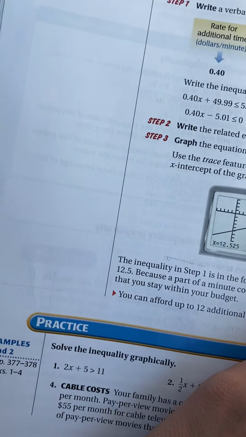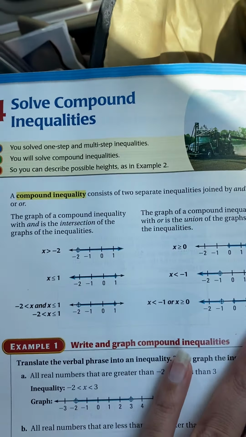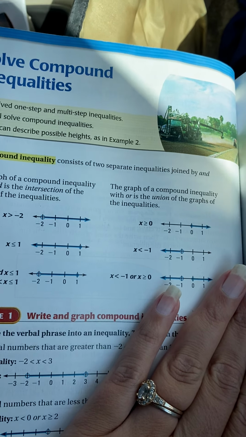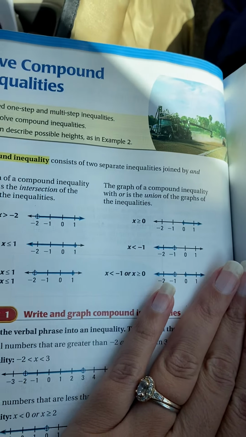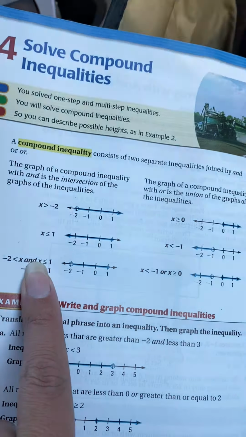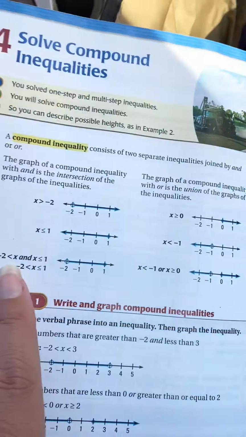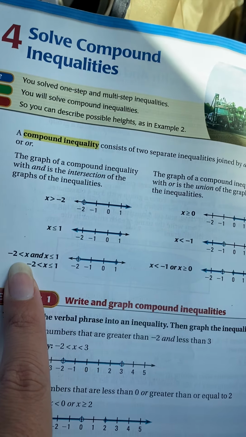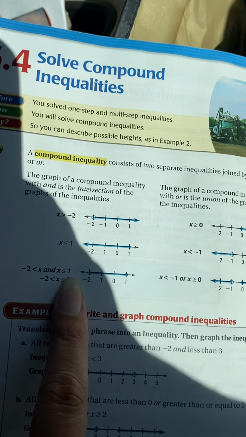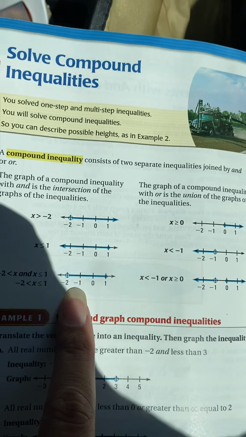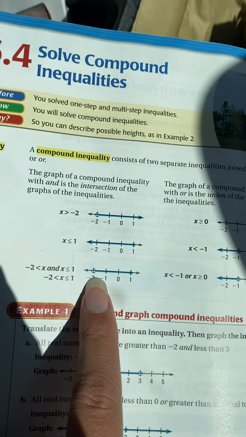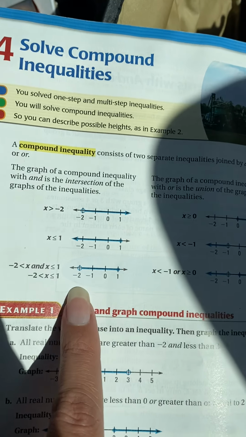6.4 is, now we're going to talk about multiple inequalities, compound inequalities. And that means basically we have an inequality with an "and" or an "or" sign. So in the "and", it means it has to be both of these things. It has to be greater than negative 2 and less than or equal to 1. So that's how you graph it. That's where we have the open dot there and the closed dot there.